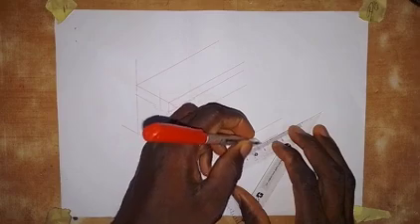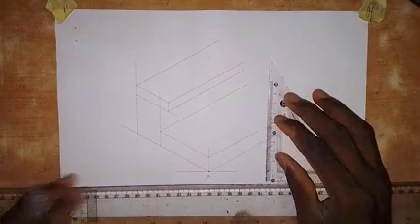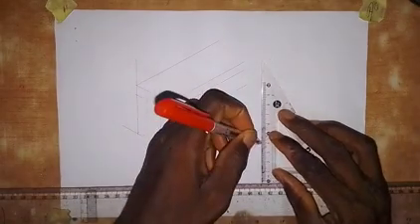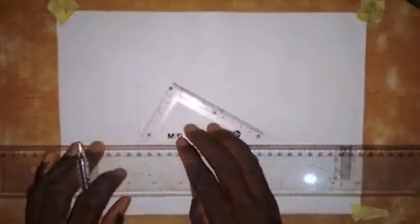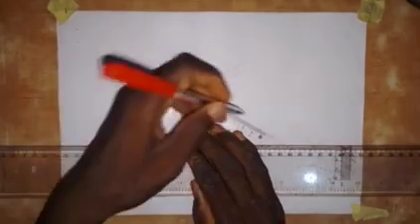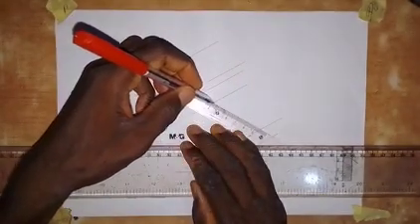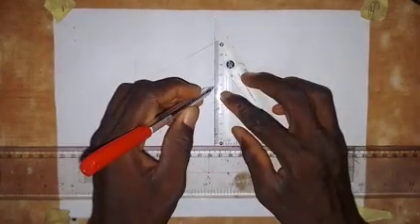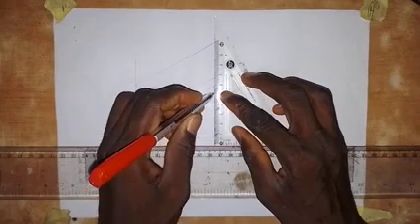So this is 60 millimeters here. So we transfer this point by drawing a vertical line to this line. And then we set the set square like this. So we transfer this point onto this line. Then we draw a vertical line. So here we draw a vertical line.